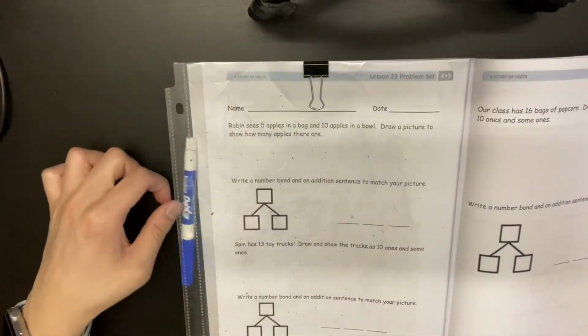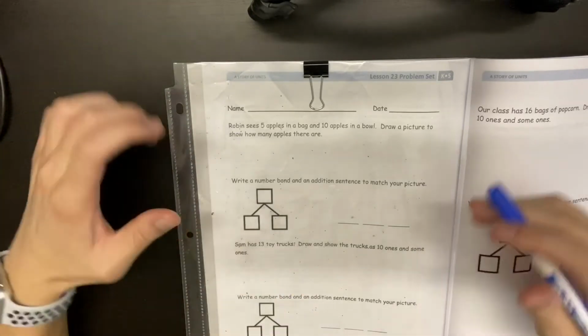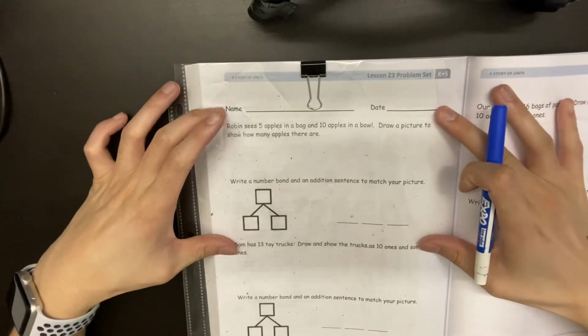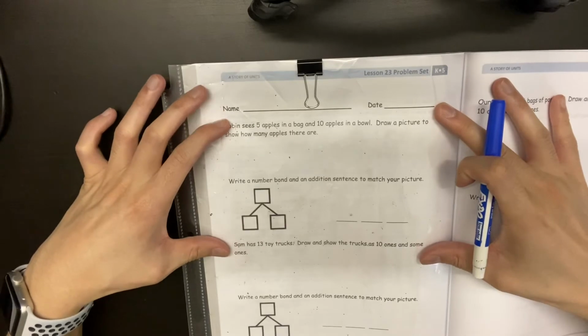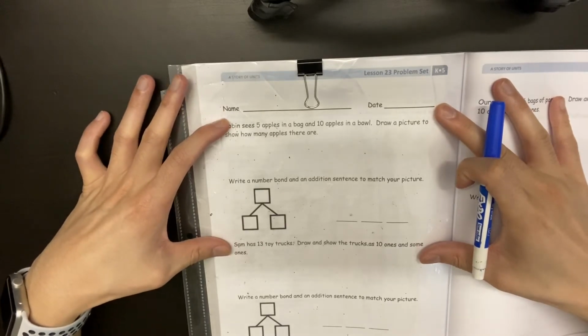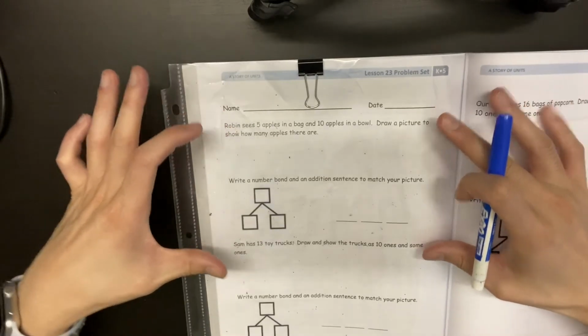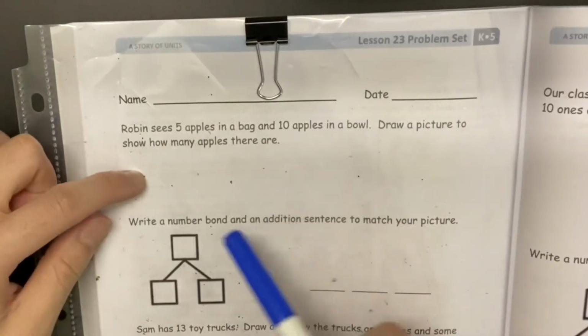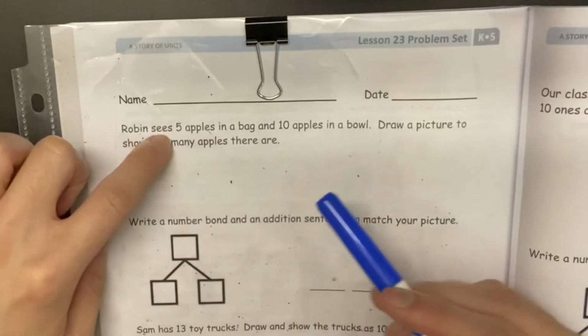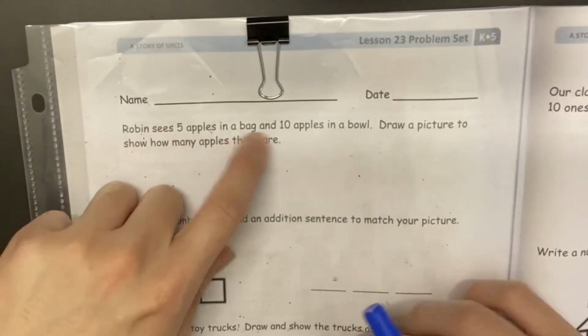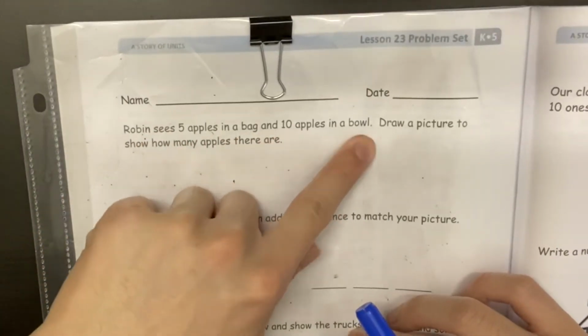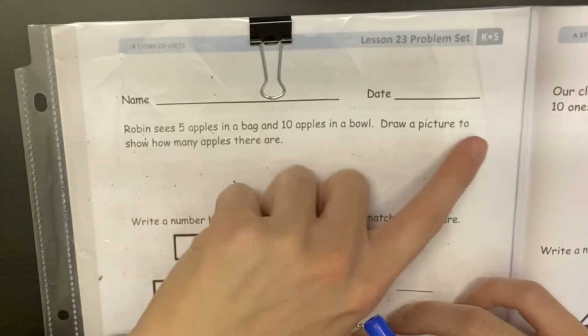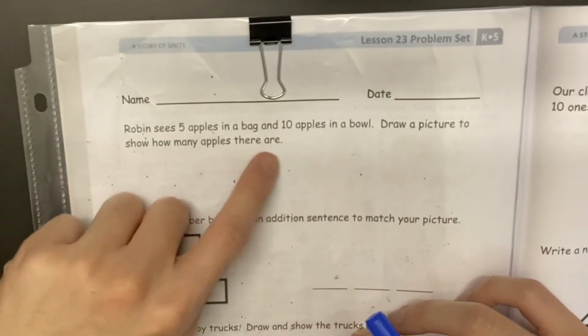Okay, so now we're going to get some practice in, and we're going to do this one problem at a time. So you might have to pause the video multiple times in this section of the video, okay? So this first part, we're just looking at this top half. I'm probably going to zoom in on the camera. So it says, Robin sees 5 apples in the bag and 10 apples in the bowl. Draw a picture to show how many apples there are.